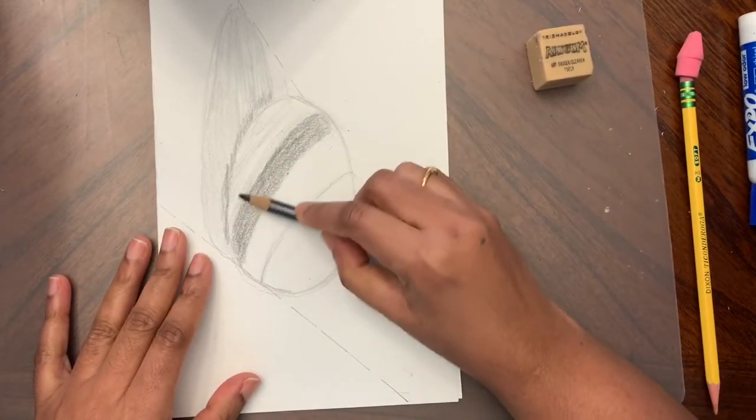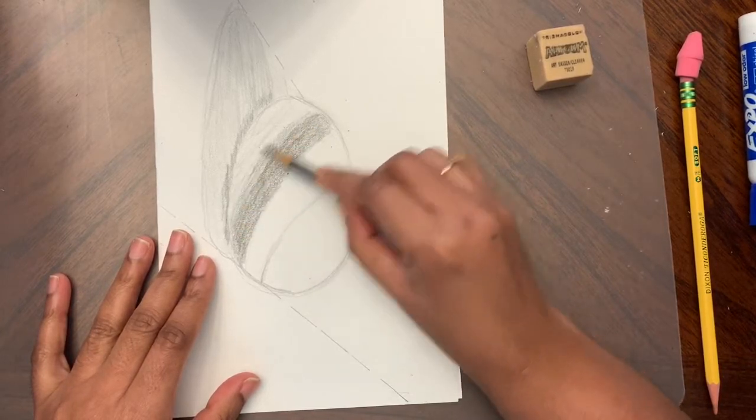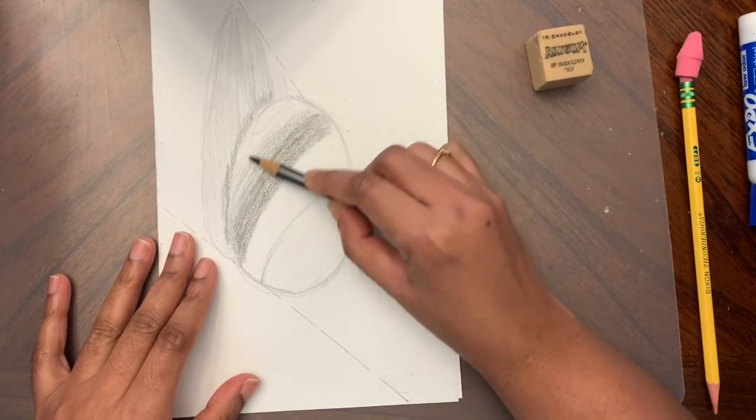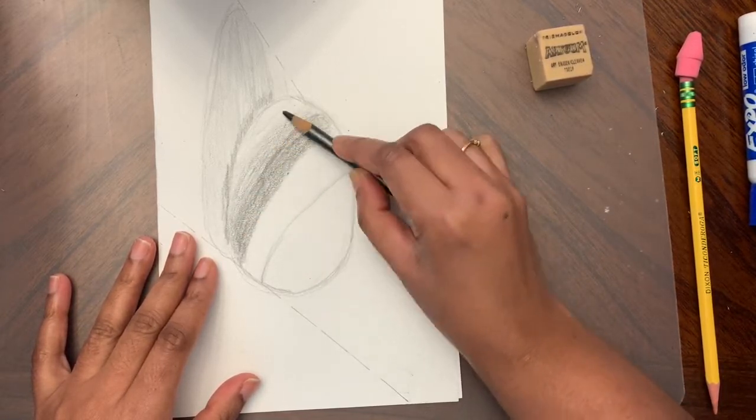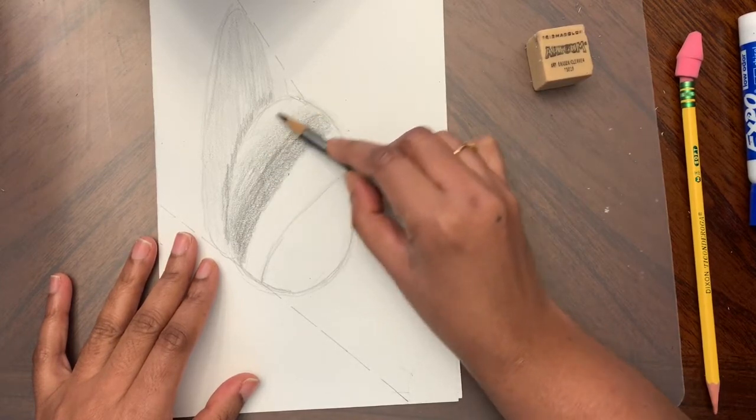So for that reason, I'm going to go lightly, like blend in. You need to blend in lightly. Can you see how I'm blending in? I'm not putting as much pressure as I put here, but I'm lightly blending in.